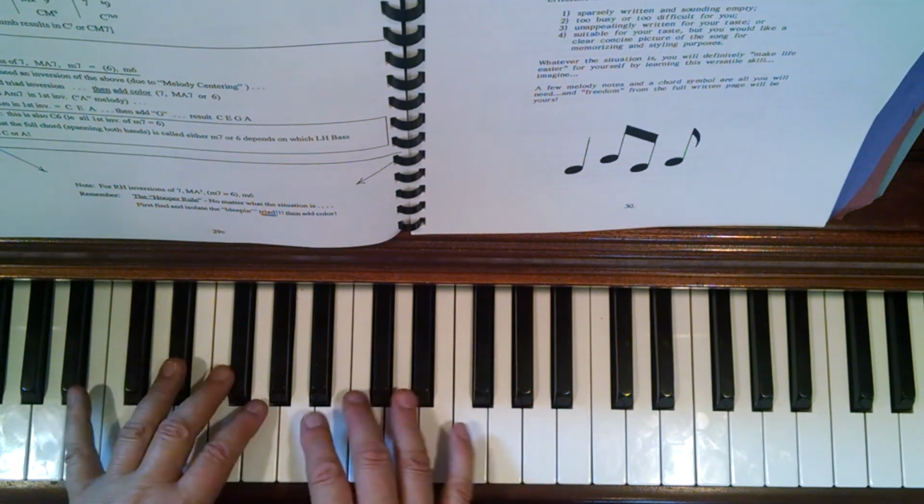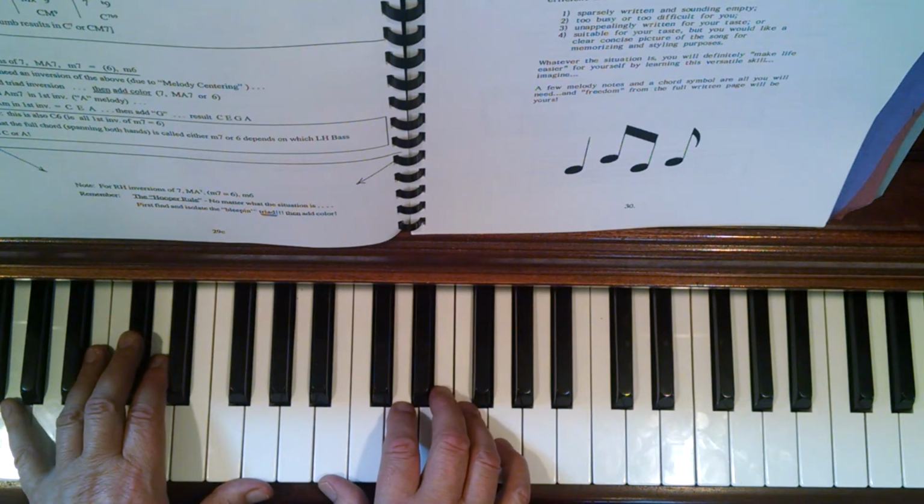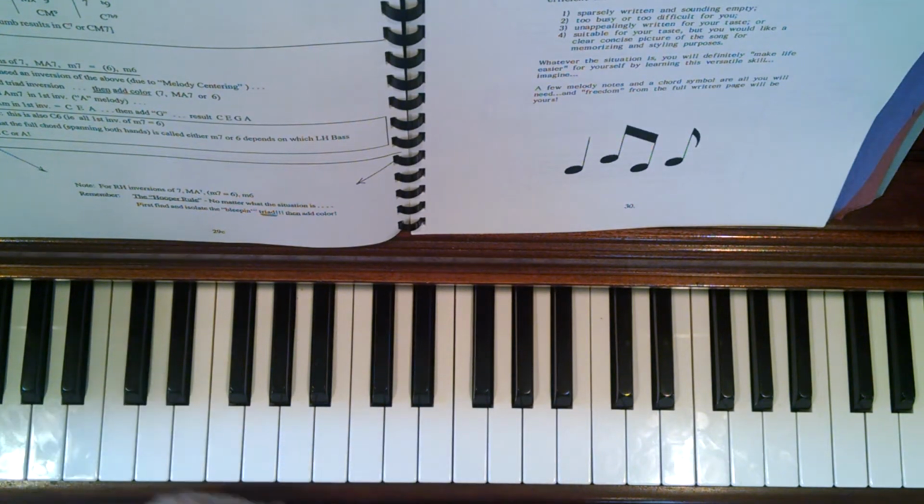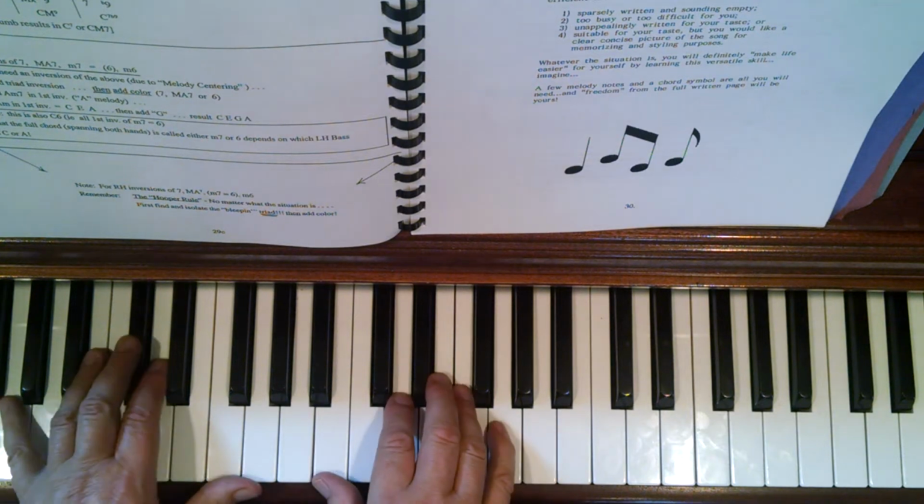So that's traditional harmony on the movement of a seventh chord. We have a little competition with a lawnmower outside now, but anyway, we'll continue.